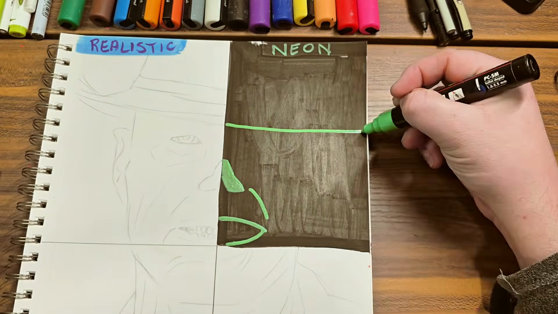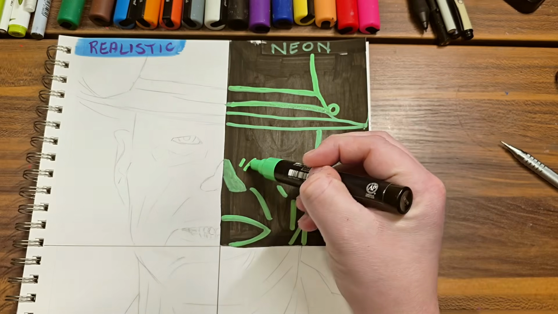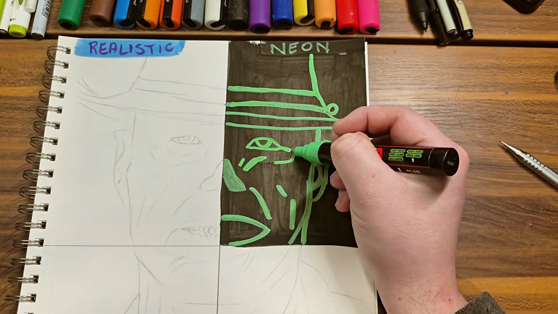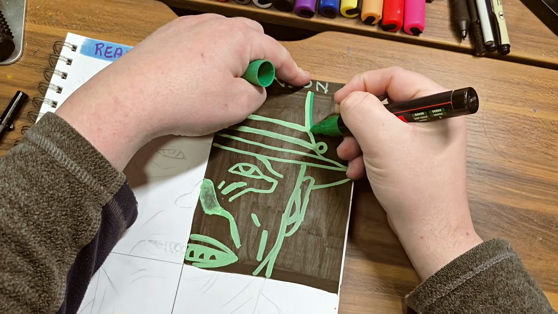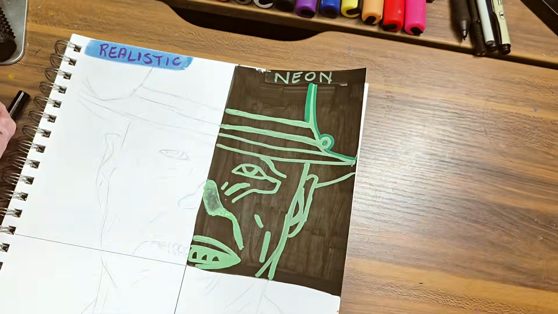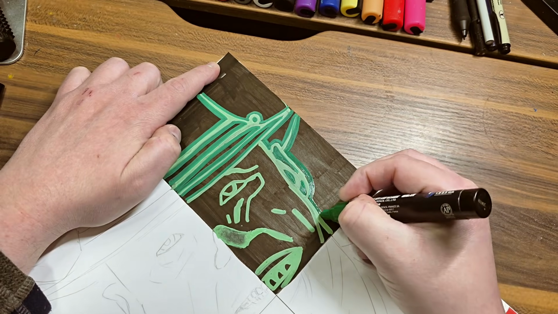I like to do my glow and neon effects a little bit differently, so I'll start with my light tone first, and that's how I'm going to outline everything. It's going to be a much bolder outline than what you might traditionally see when we lay it all down, and then we're going to go over with a much thicker, darker outline around the whole thing.